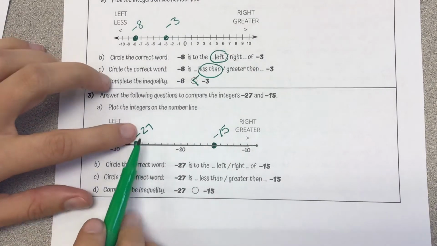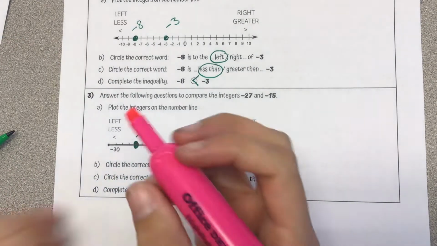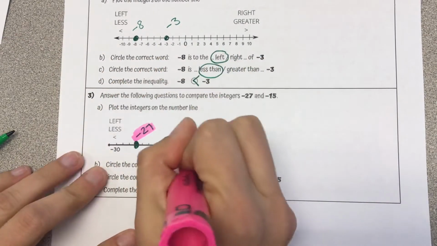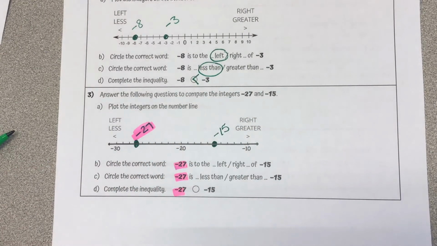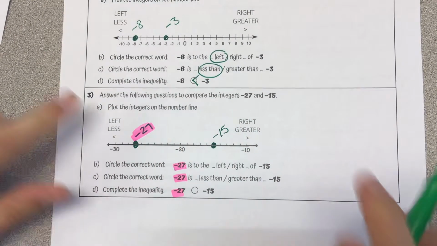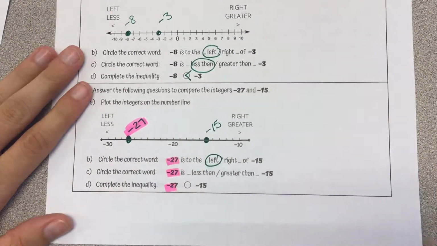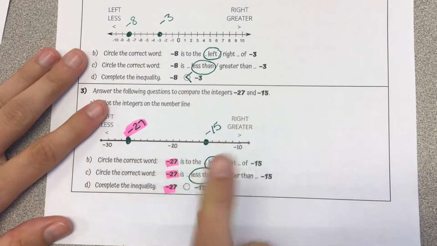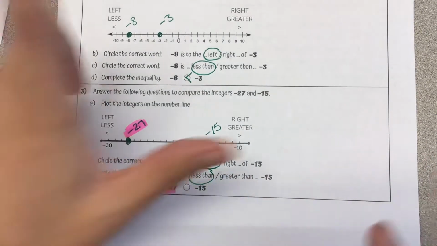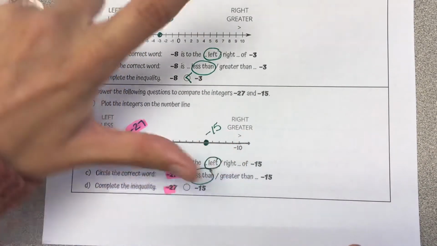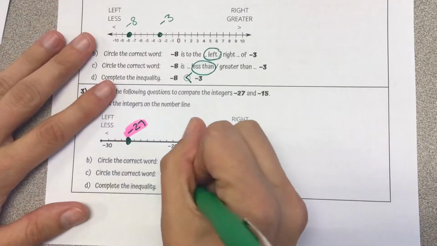So -27, and if it helps you to then highlight the number that we're starting with here. -27 is to the left. It's on the left side of -15, which means it's less than. Left means less. And if we take our left hand, write an L, tilt it, it shows us the inequality sign.